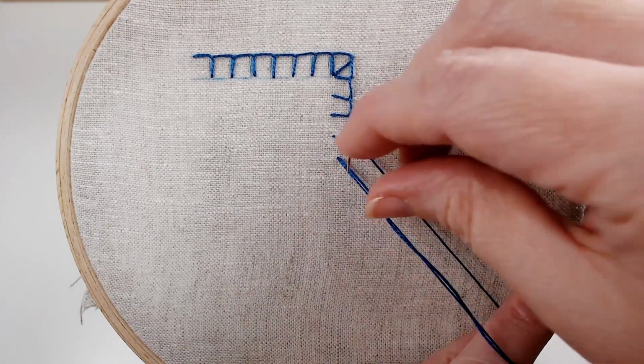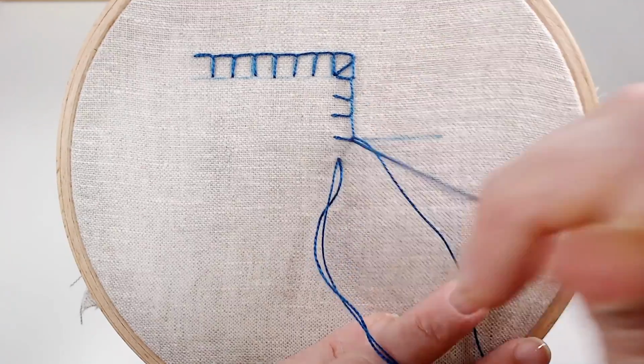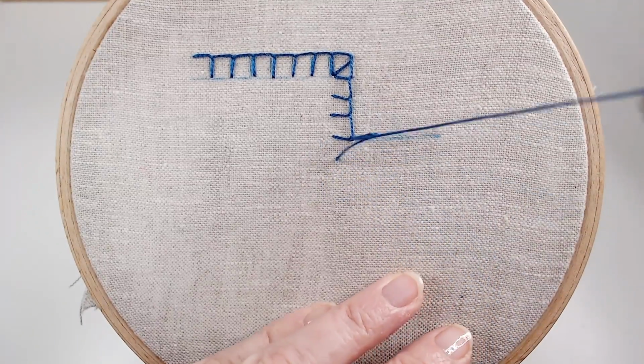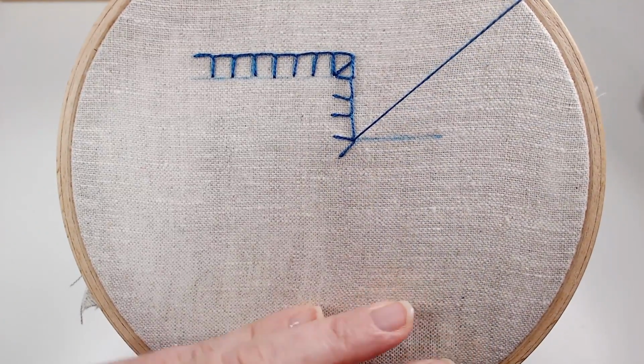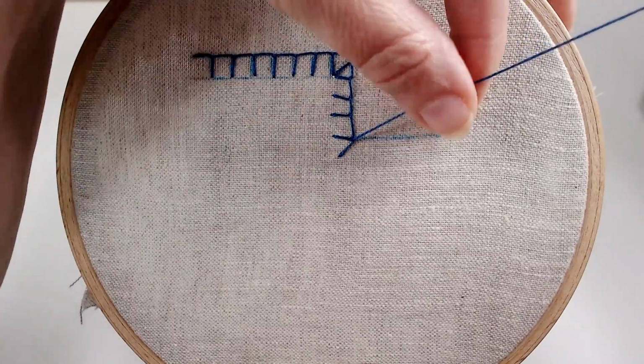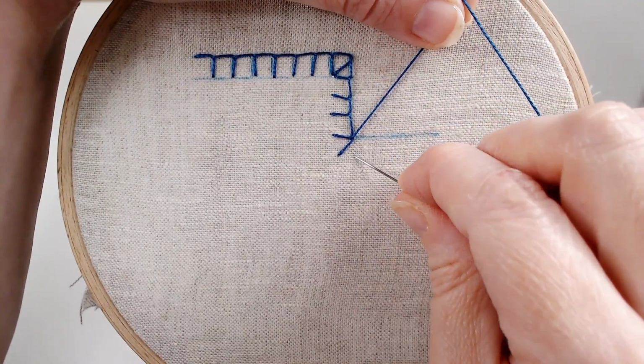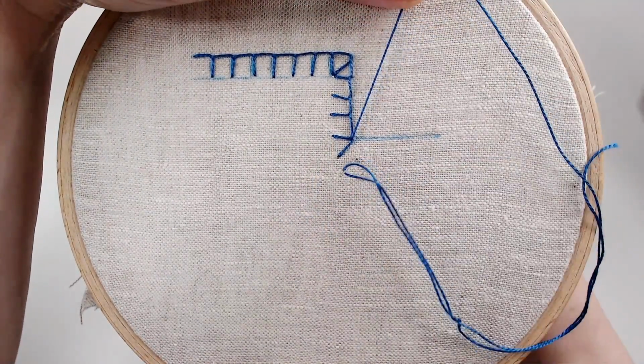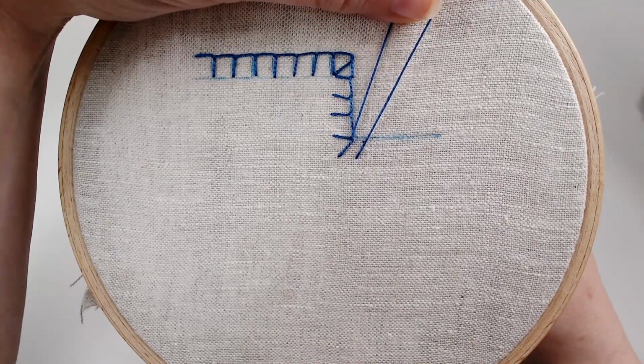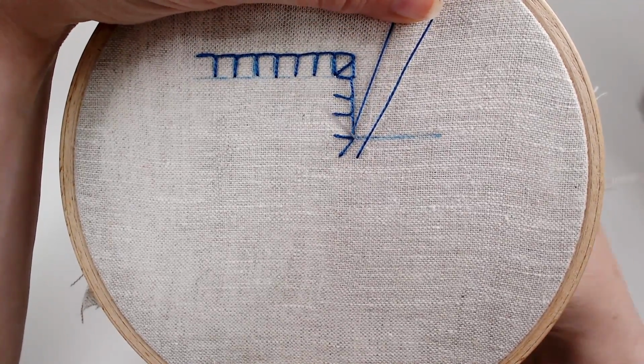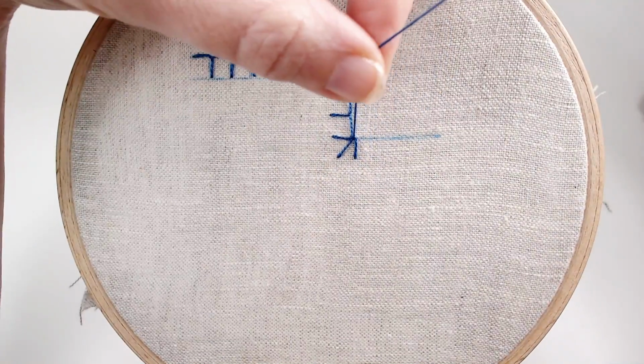So I'm going to pull that through in the direction of the corner, and we've made a little V, and now we're going to come directly down, and we're going to come up in that corner again and pull through.